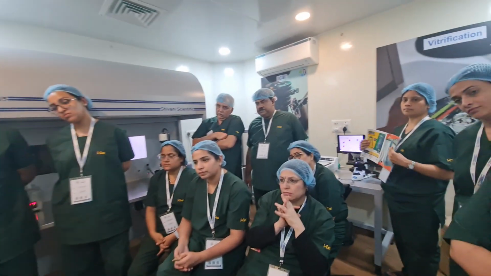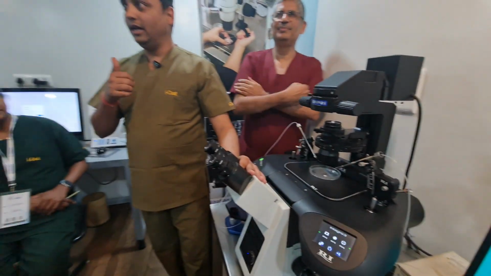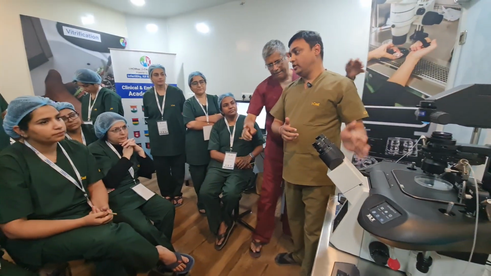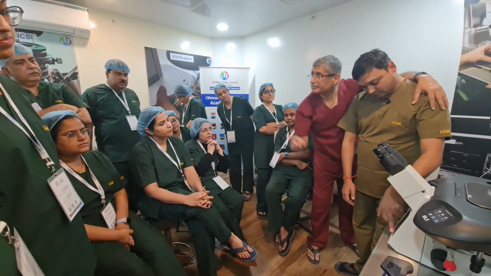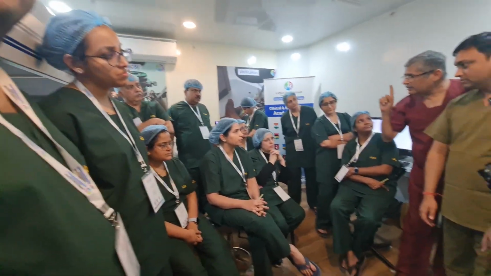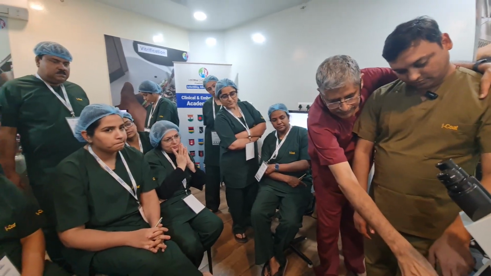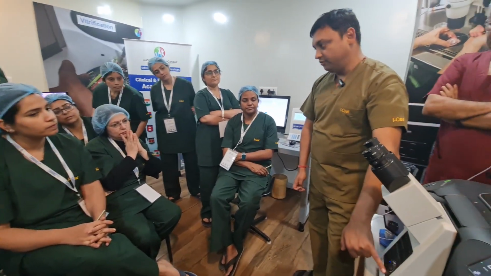So which microscope is this? Olympus, that Olympus IX73 model, an inverted microscope. Why do we call this inverted? The light source and everything is upside down. The microscope number is written over here. Remember this: for any microscope, the model should be in front.